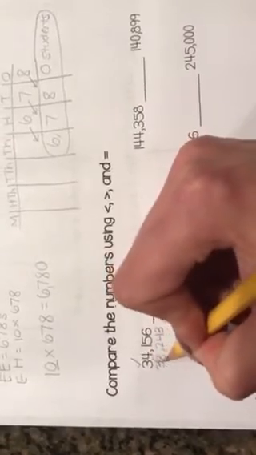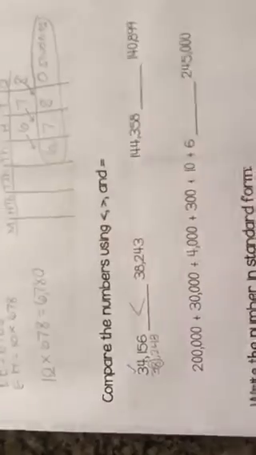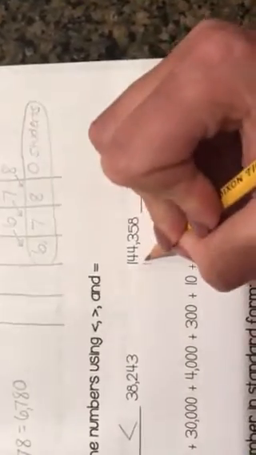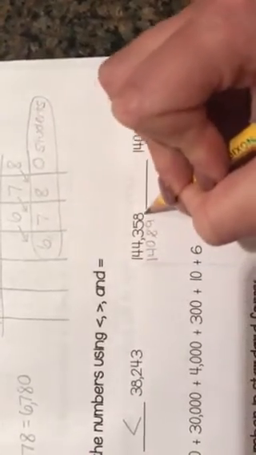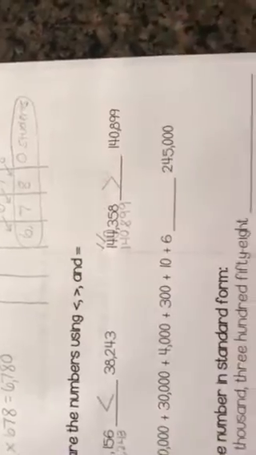My 3's are the same. Oh, my 8 is bigger than my 4. So that tells me that this number is greater. I'm going to do the same thing over here. I'm going to move this number over. And so my 1's are the same, my 4's are the same. Oh, I see I have a 4 here, so this number is bigger.